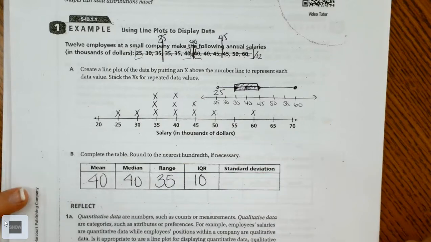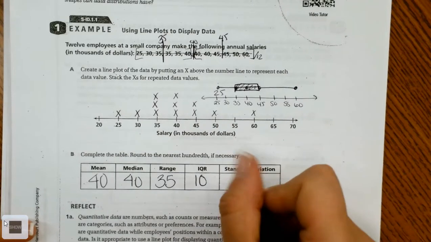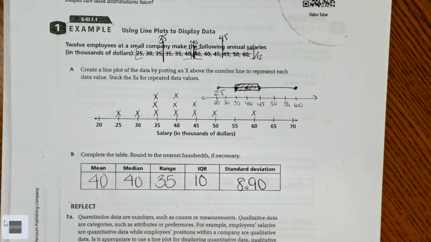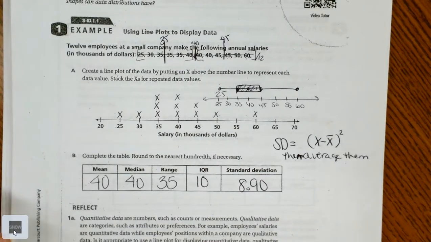And my standard deviation, how do I get my standard deviation, guys? Do you guys remember that one? Well, it's going to be 8.90. You can get it from your graphing calculator, but you can also get it using the formula. All right, so we're quickly going to do this. I know that we don't have a graphing calculator, so we have to do it the annoying way. But we're going to get our standard deviation.